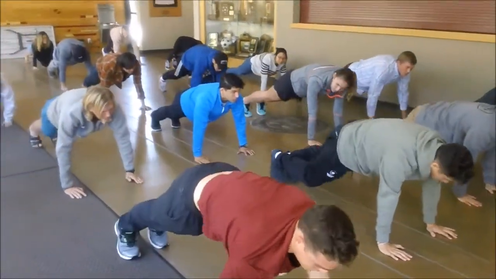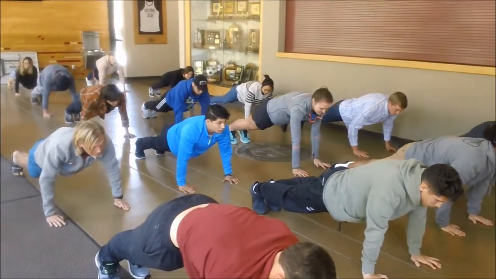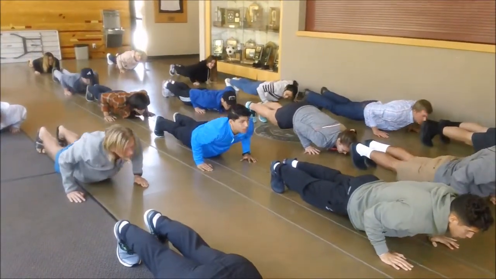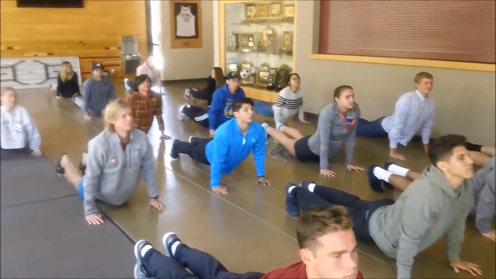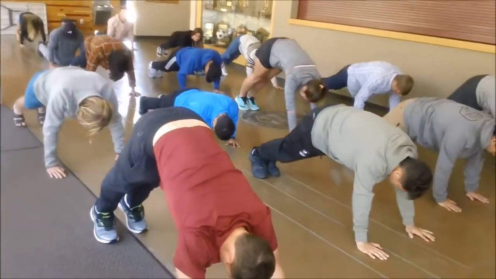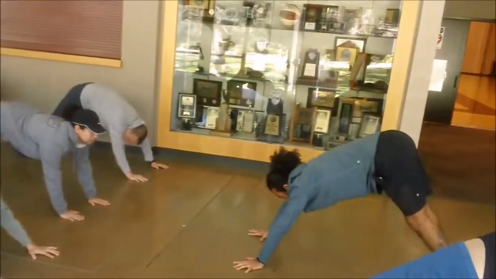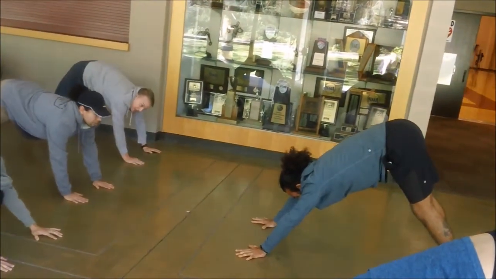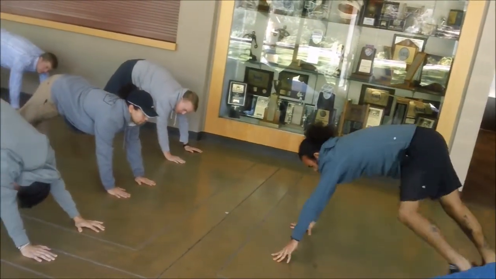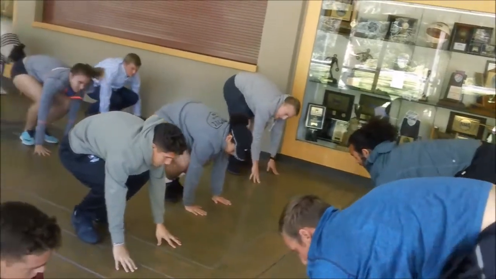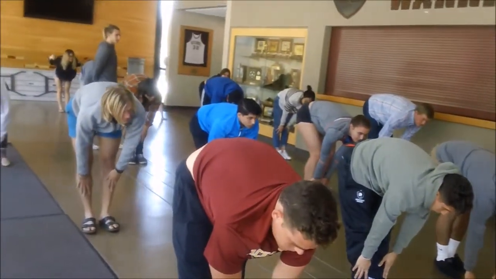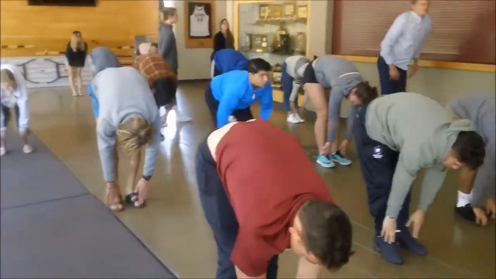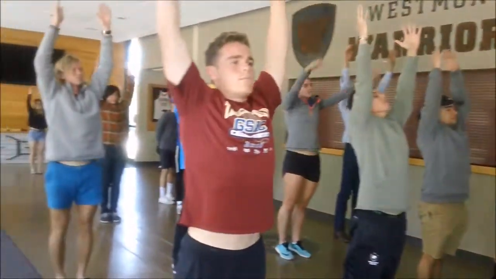Take a breath in here, and then lower halfway down. Upward dog, reach your chest up, breathe in. Downward facing dog, exhale. Inhale. Exhale. Bring your feet to your hands. Halfway lift. Fold. Rise up, breathe in. Bring your hands by your sides, exhale.